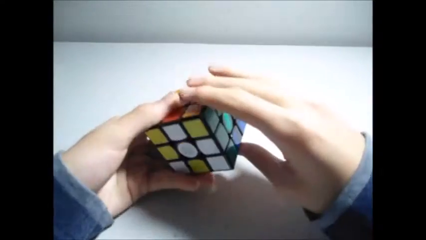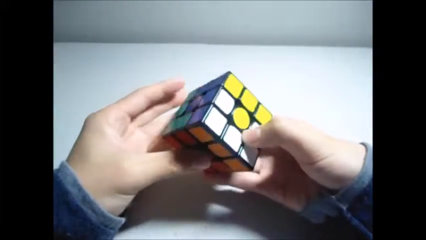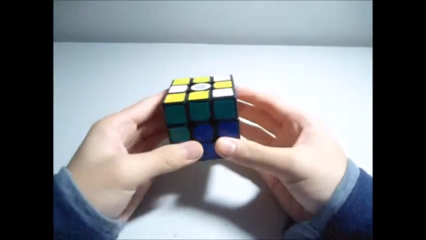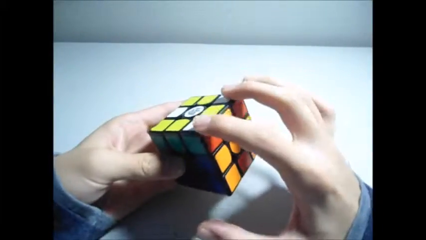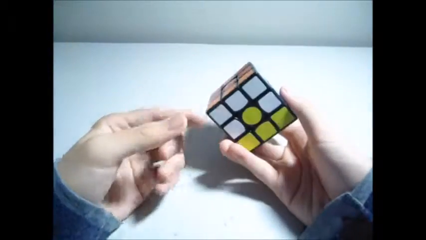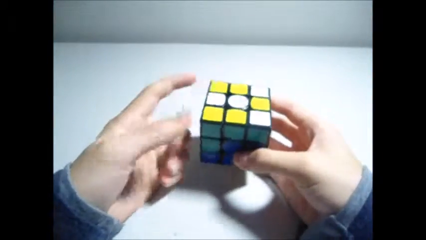So you can just match it up, and then you'll have a really simple case, because these 2 are matched up with the center, so that means this has to go up here.